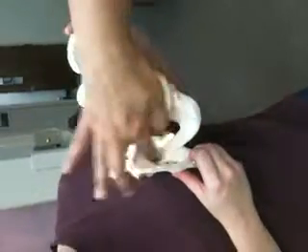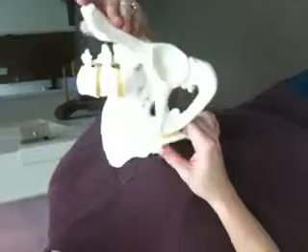That's where the femur goes. Okay, yeah, that one, right here. So remember, you've got your pubis and your ischium. They're both right down here, one on one side, one on the other.